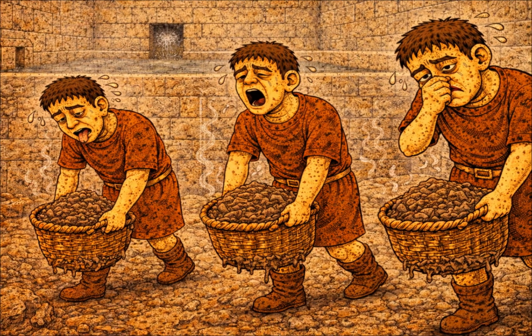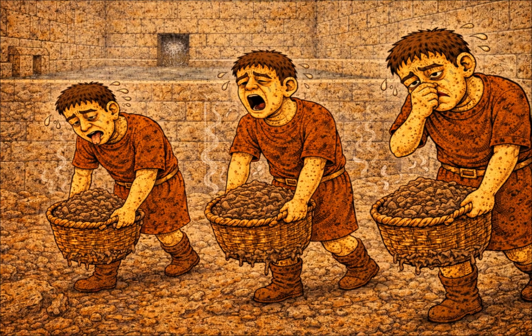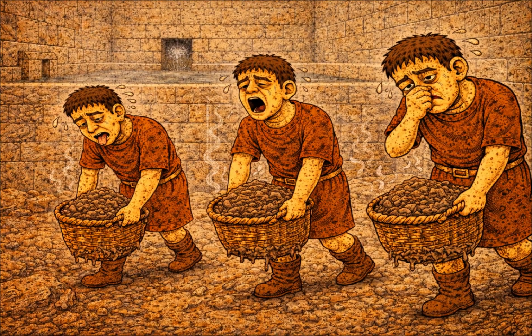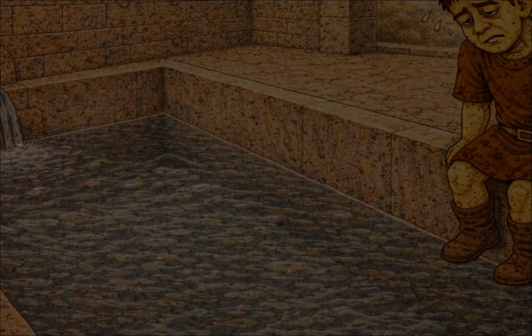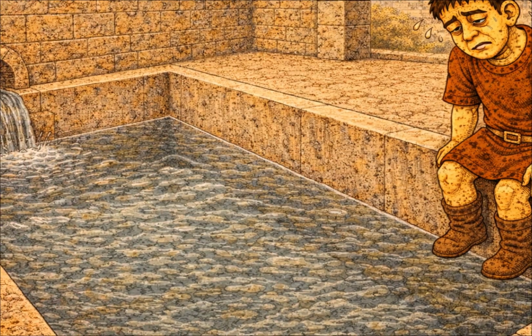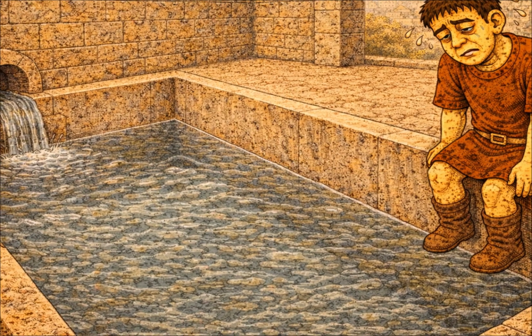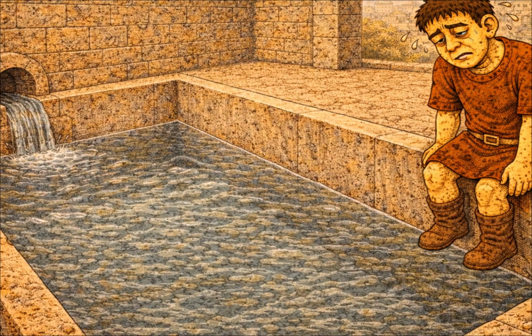Access to the aqueduct channels was strictly controlled. Unauthorized entry was prohibited by law. Frontinus recorded that some individuals had illegally tapped into aqueducts to divert water for private use. Such theft was punishable by fine.